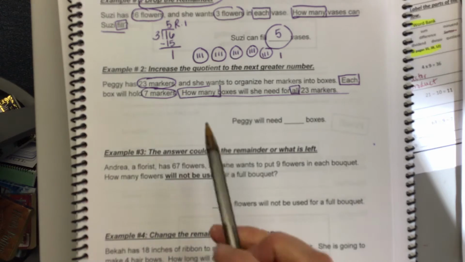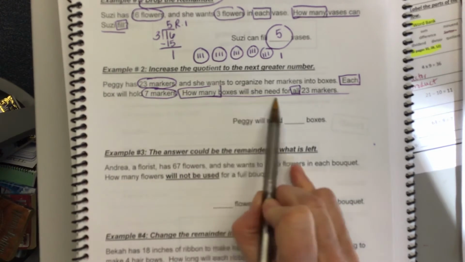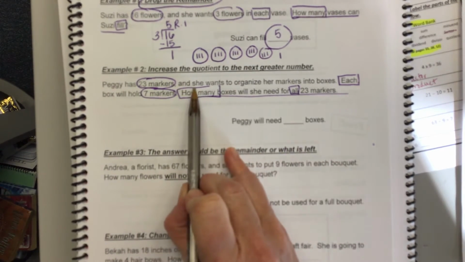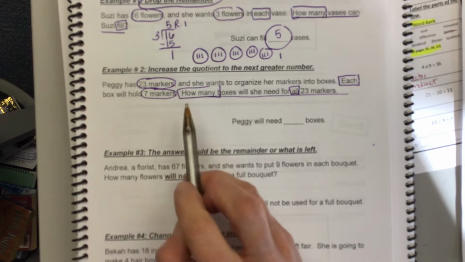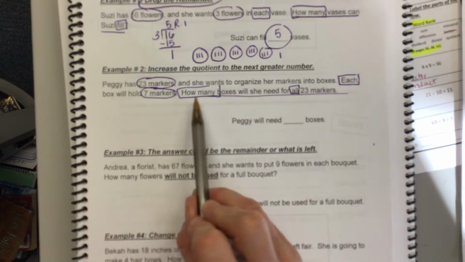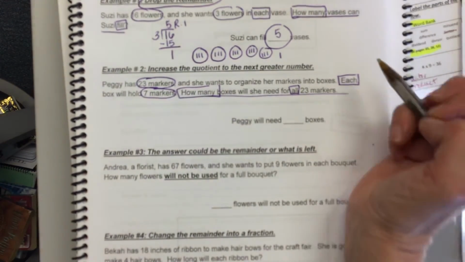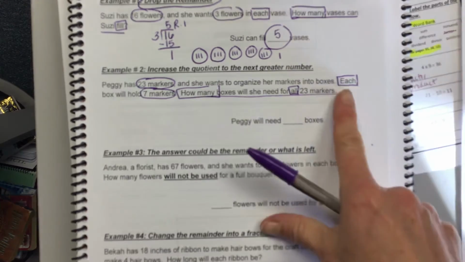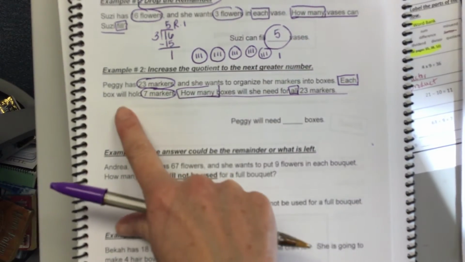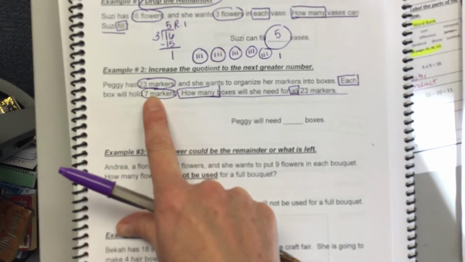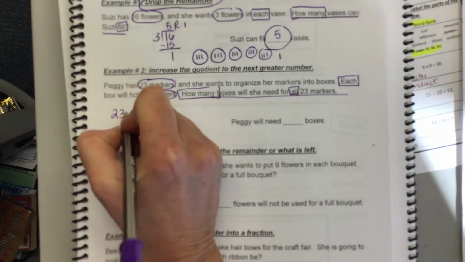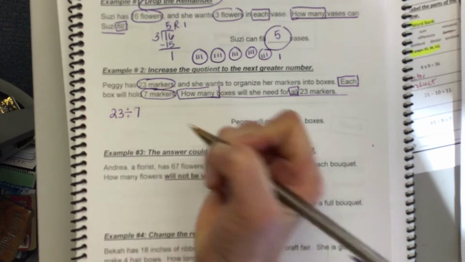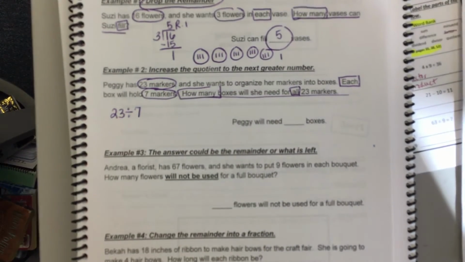If the word each is in the actual question, we will usually, each box will hold 7 markers. How many boxes will she need? You have to read it to decide what it means, okay? But if we know that each box will have 7 markers, then we need to know that we need to do 23 divided by 7 to figure out how many boxes she's going to need, right?